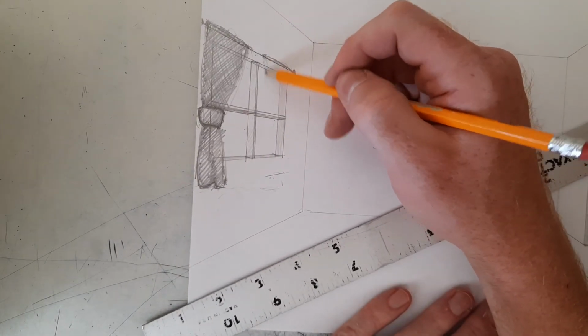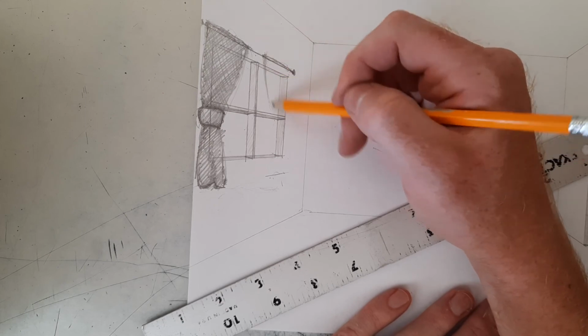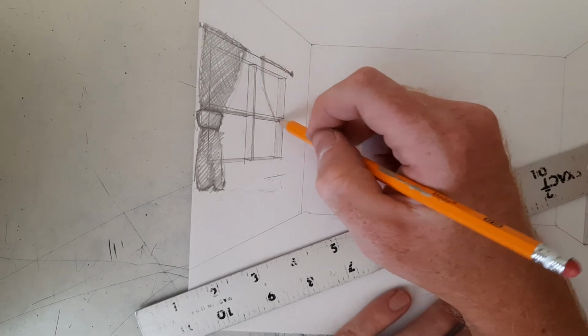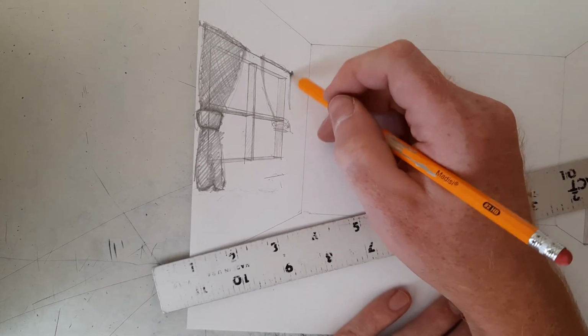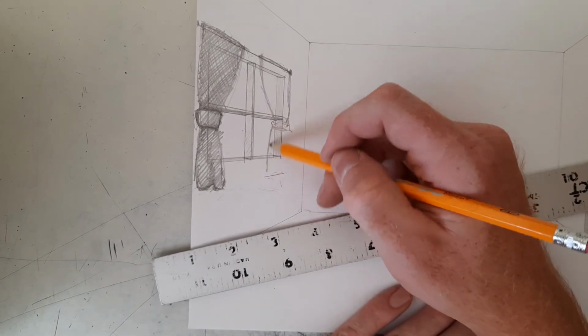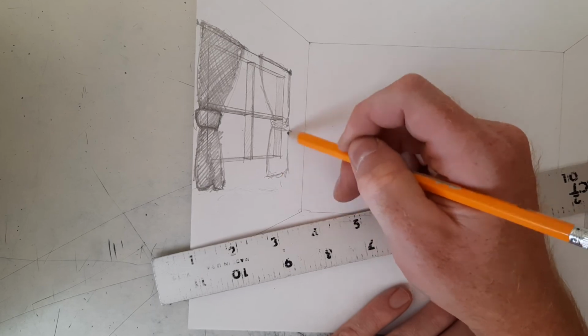So again, I'm just going to do the same thing. I'm going to start from here and curve it in like so. I know I'm going to have my little tie thing right around here. And this part's just going to come straight down. And this part over here is going to come up like this.